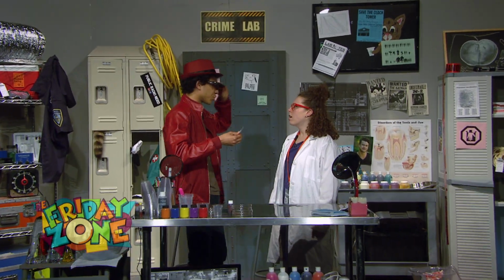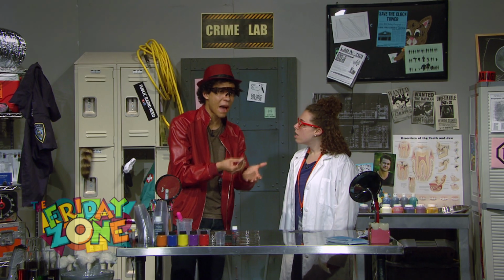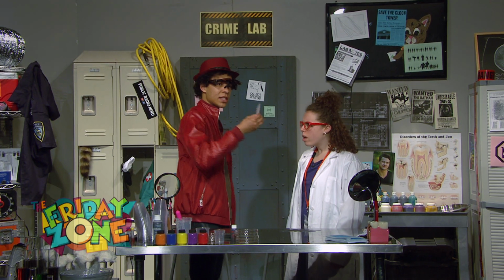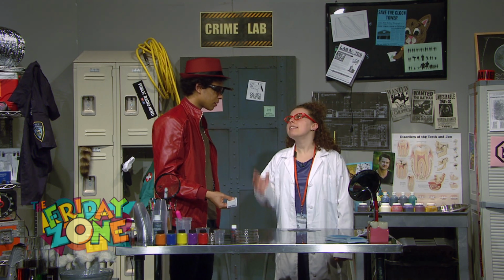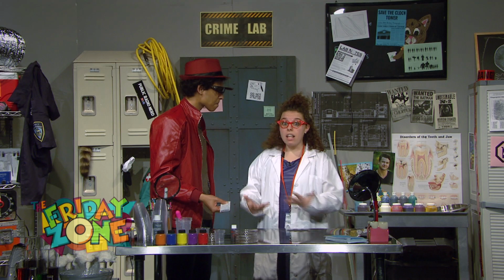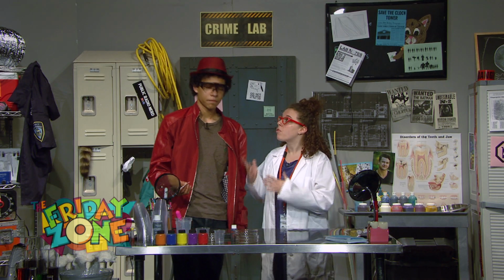I've got a real head scratcher today. You know I can solve it, Sammy. Mrs. Phillips' window was smashed, and the only piece of evidence was this single strand of hair. How are we supposed to figure this out? This is an easy one, Sammy. We'll analyze the hair. Do you have samples from the suspects?